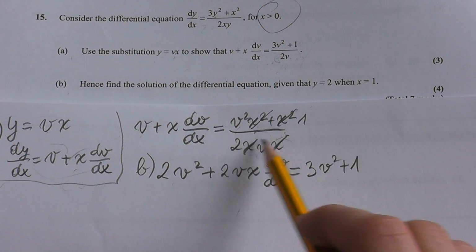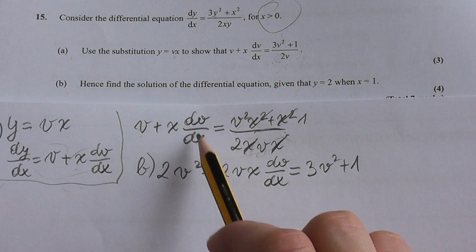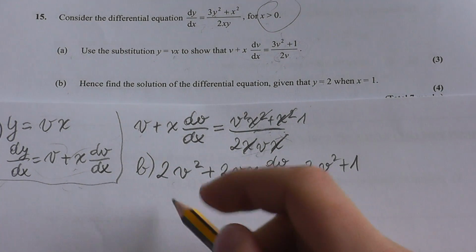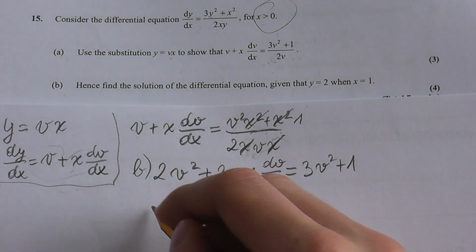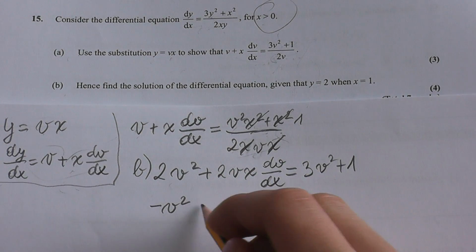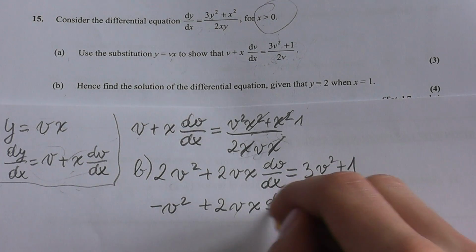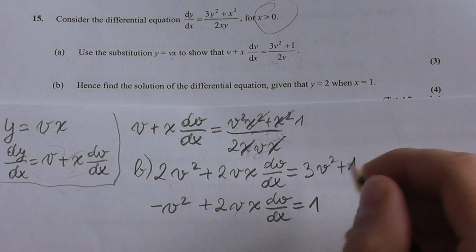So this is a bit messy, but this is the same as this. Then we subtract 3v squared from both sides to get minus v squared plus 2vx dv/dx is equal to 1.